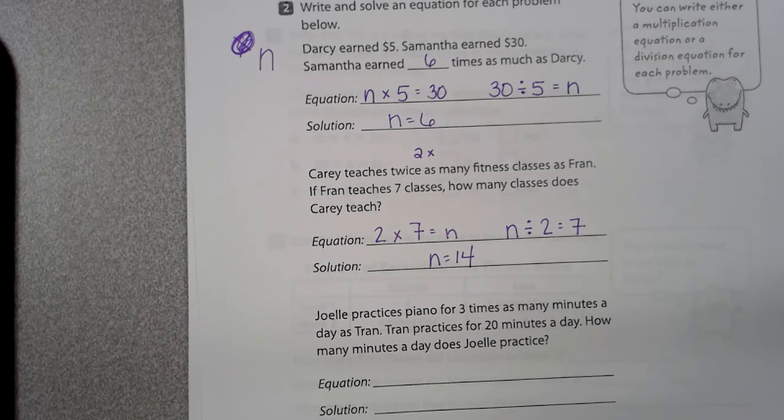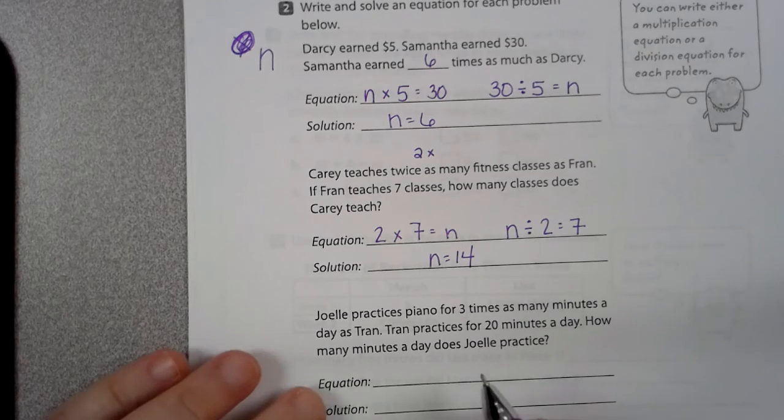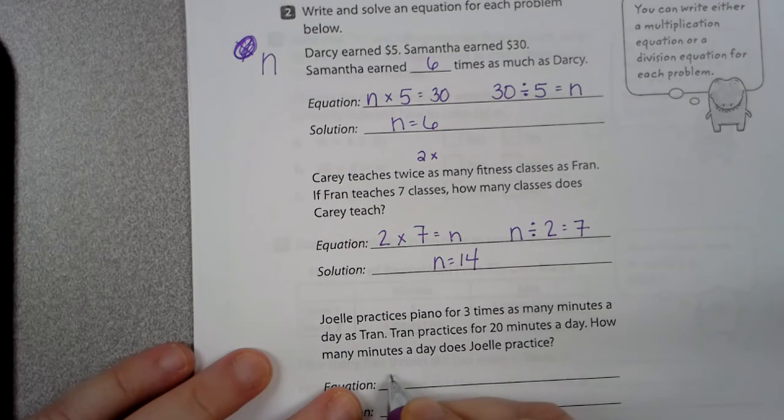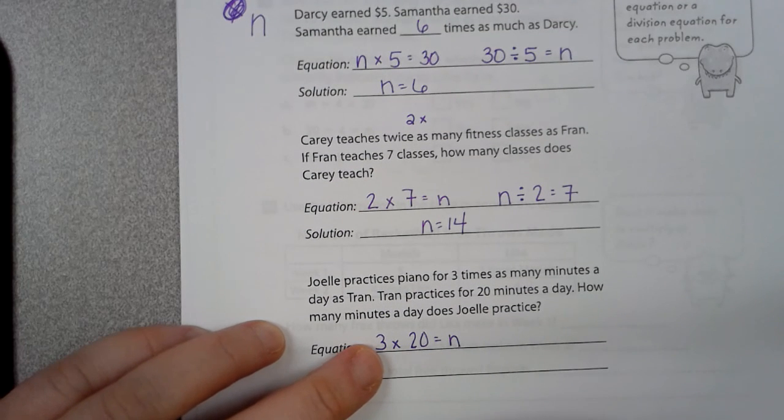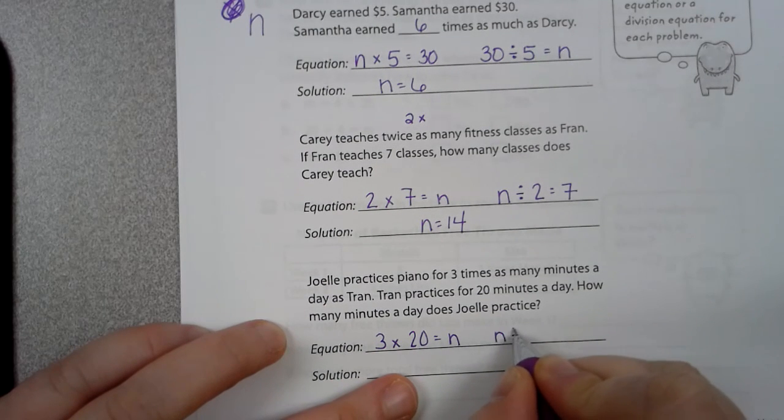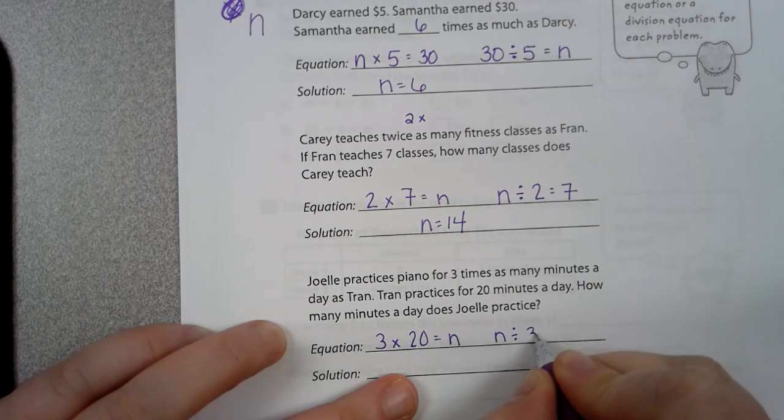Joelle practices piano 3 times as many minutes a day as Tran. Tran practices for 20 minutes a day. How many minutes a day does Joelle practice? Okay, Joelle practices 3 times as many minutes as Tran. Tran does 20. Okay, so write it how you read it. 3 times as much as Tran. And that gives me my answer. So to do the division, we just flip it around. You take your unknown n, divide it by 3, and you get 20.